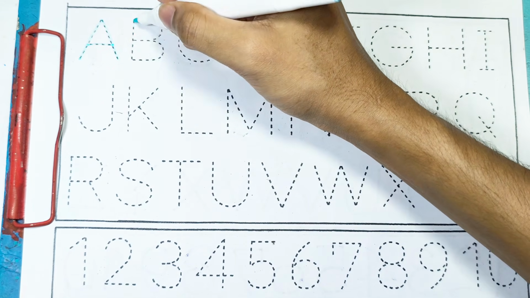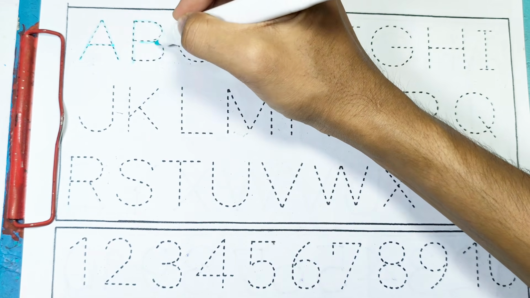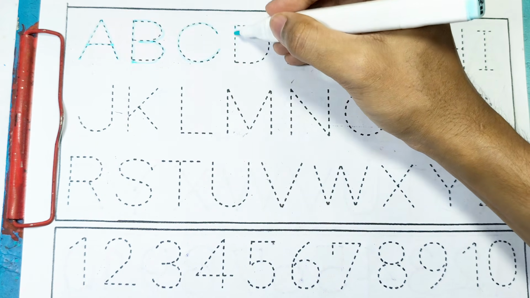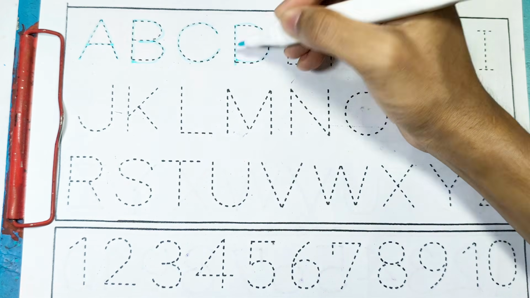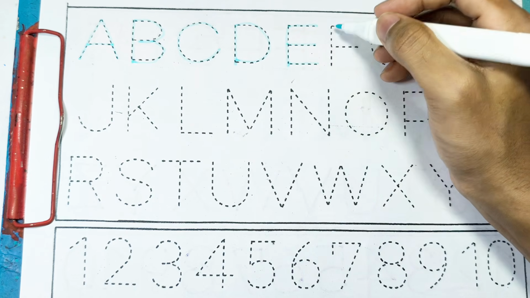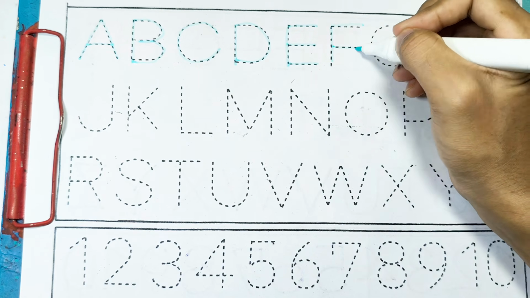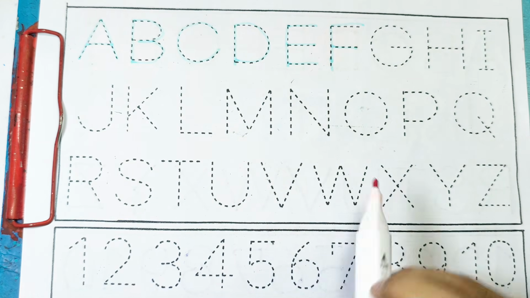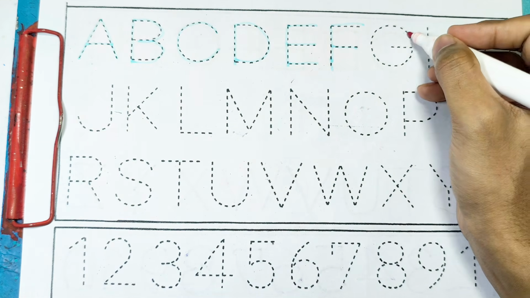A. The next one is B. B for ball, B for bat. C. C for cow. D for dog. E. E for egg. F for fish, F for fan. The next one is G. Now we are using the color of geranium, writing the alphabet of G.